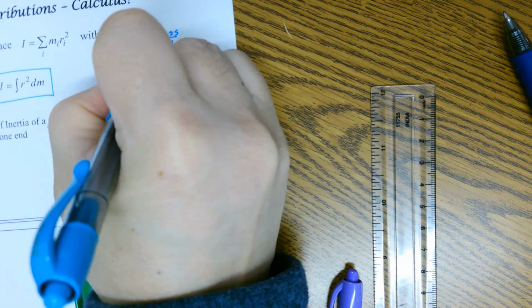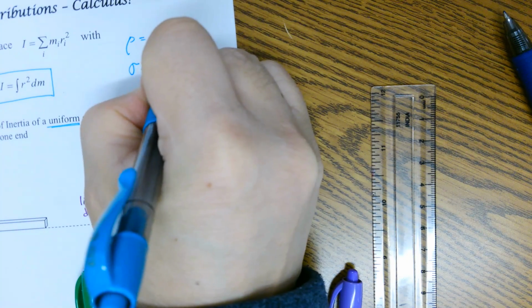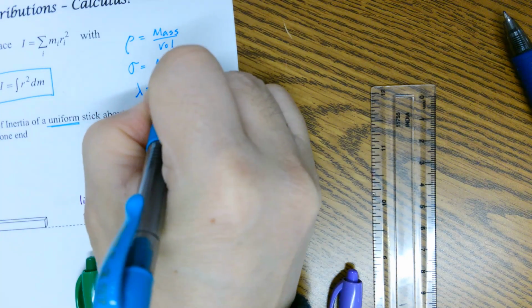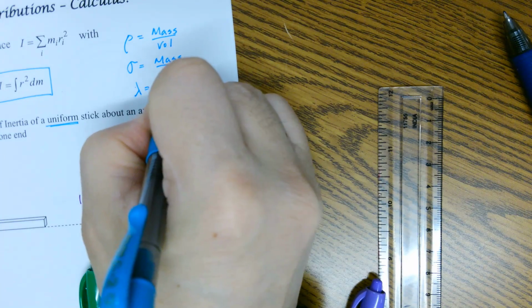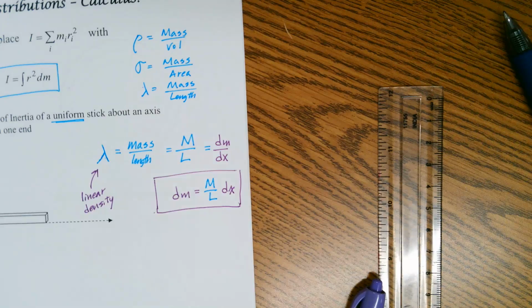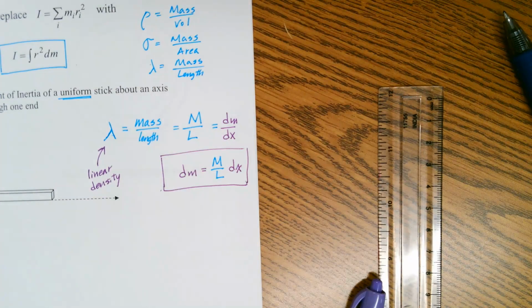So sigma is equal to mass divided by area, and lambda is equal to mass divided by length. Depending on what's given to you, you have to use whichever applies.